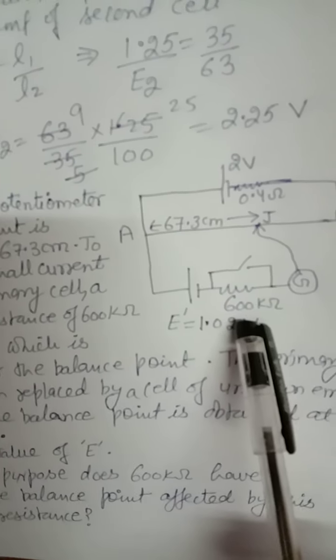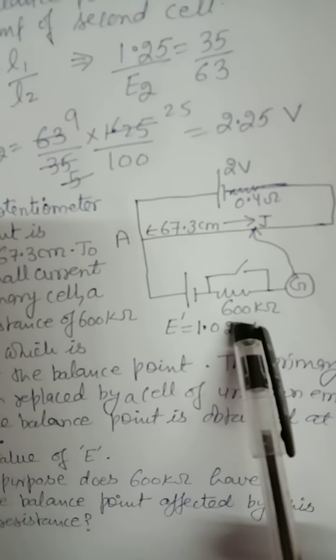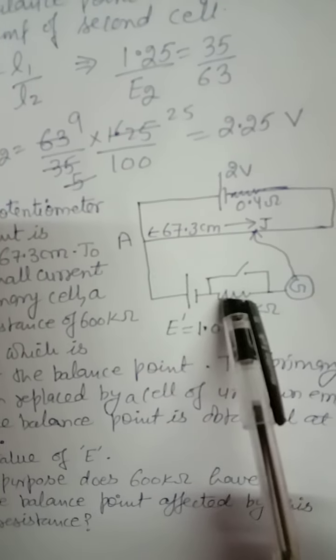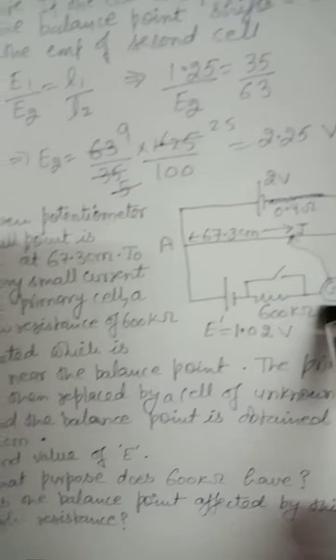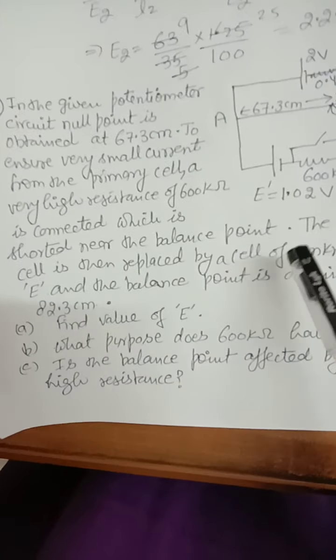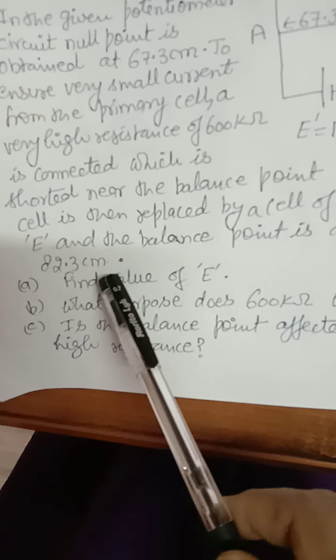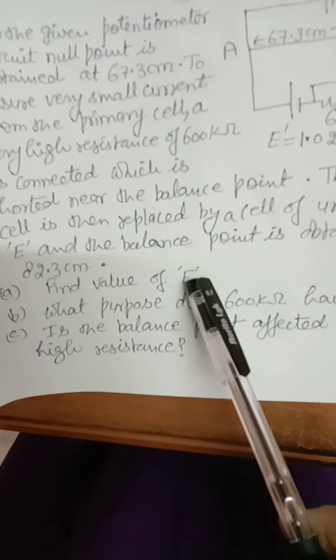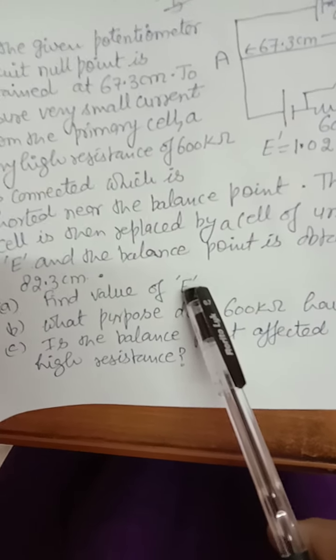And a resistance of 600 kilo ohm is connected in series with the primary cell, which is shorted near the null point. Now the question is: what if we replace it by another cell for which the null point is obtained at 82.3 centimeter? In that case, what is the value of the EMF of the second cell?